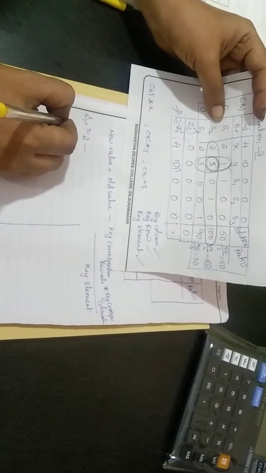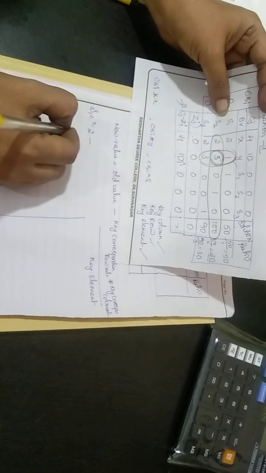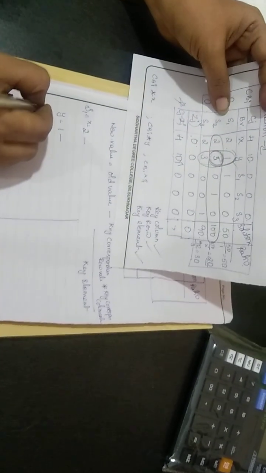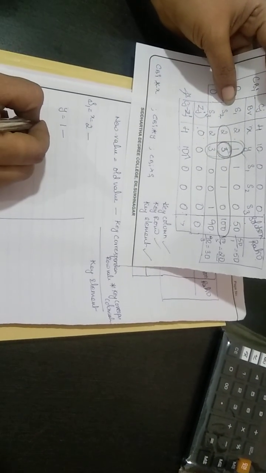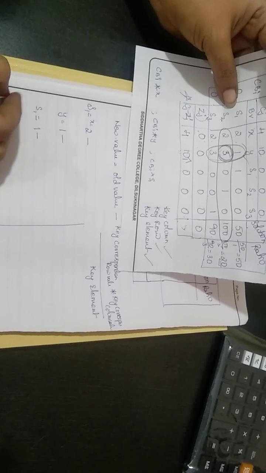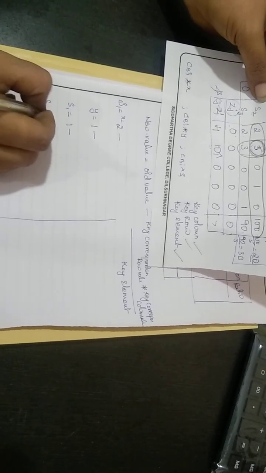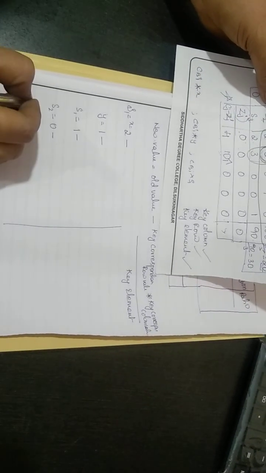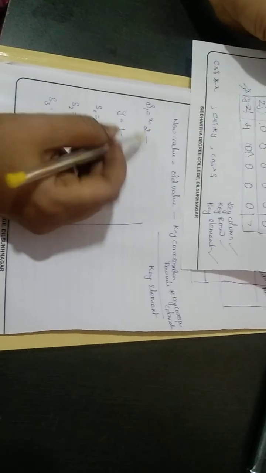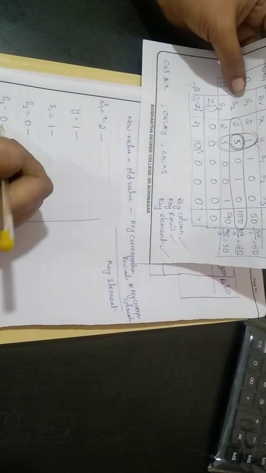For the Y value, the old value is 1 minus. For S1, again 1 minus. For S2, 0 minus, and for S3, 0 minus. So these are all my old values that I have taken.